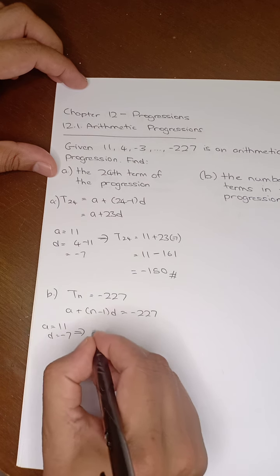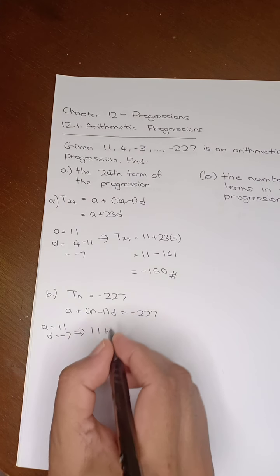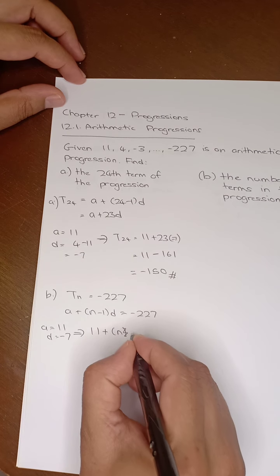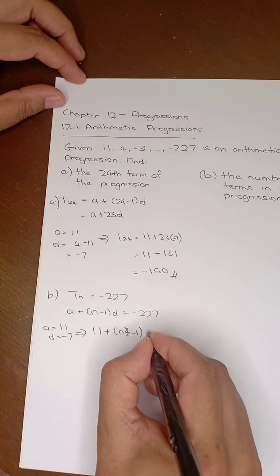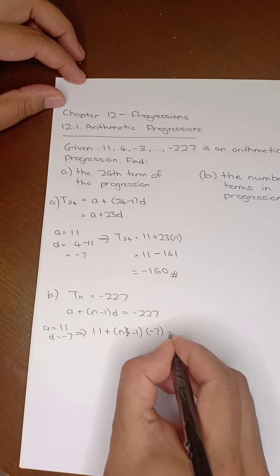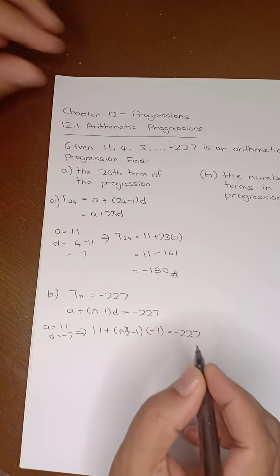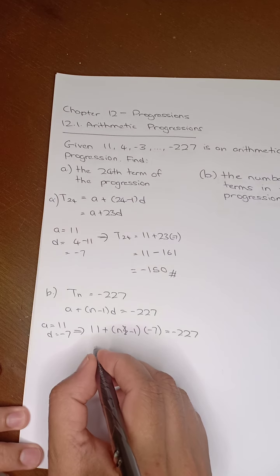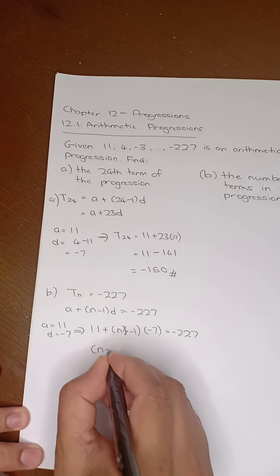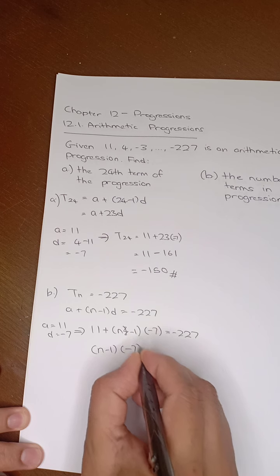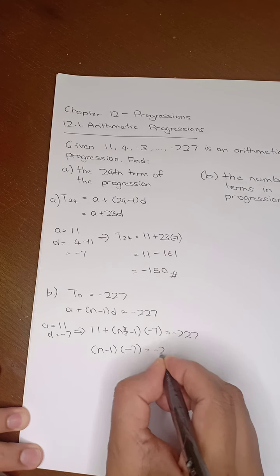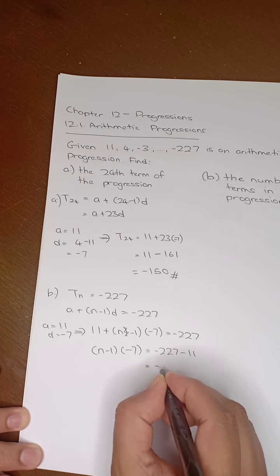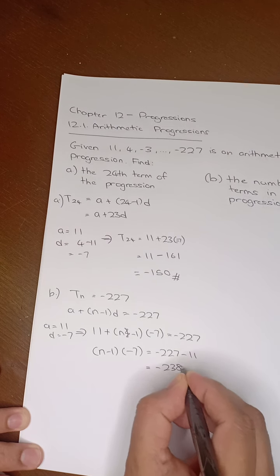You replace that. 11 plus (n minus 1) times negative 7 equals negative 227. Bring 11 to your right. So (n minus 1) times negative 7 equals negative 227 minus 11, you get negative 238.